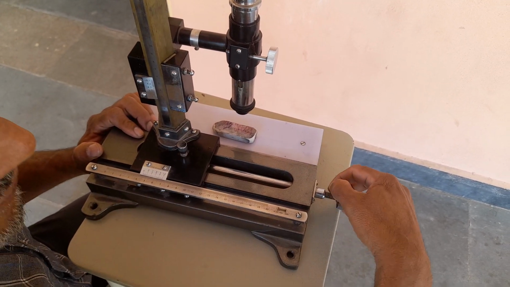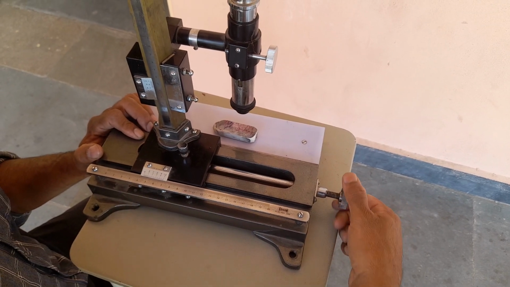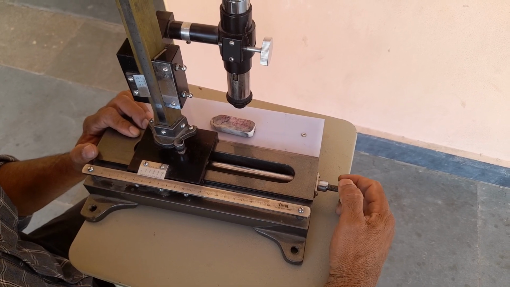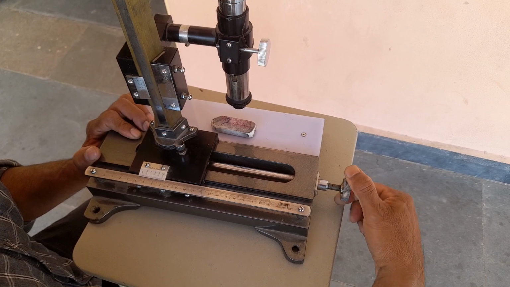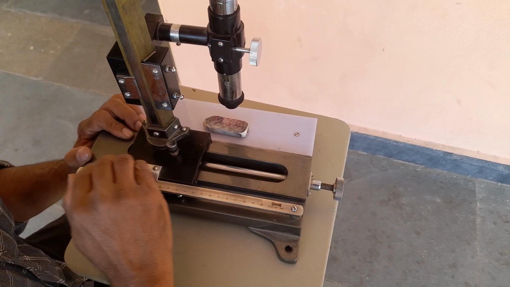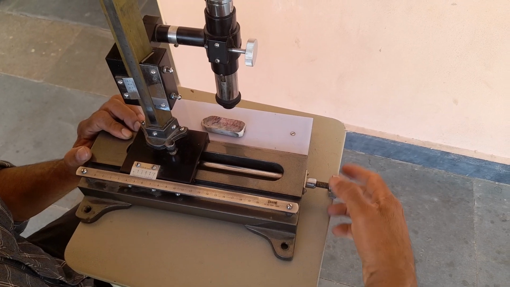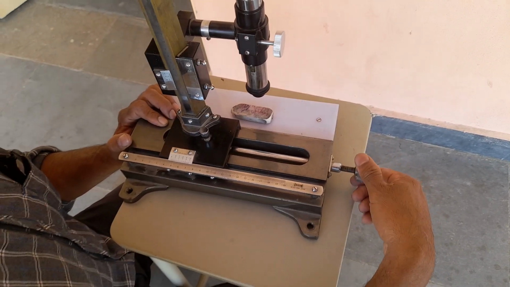And now the fine control, this particular part is called the fine movement along the horizontal scale. If we operate this, the microscope moves slightly on the horizontal scale. Thereby we can change the location of the microscope. So the microscope used to move like this.